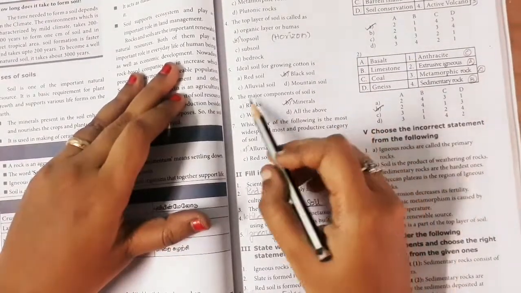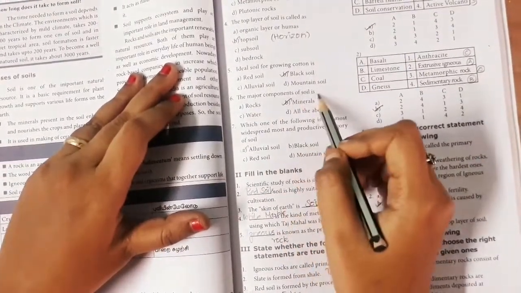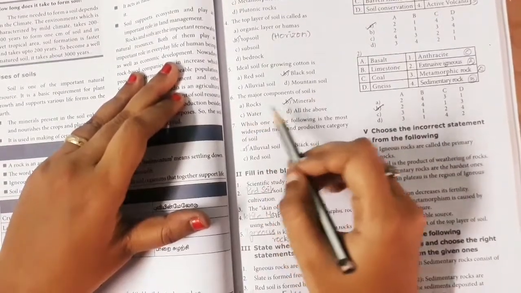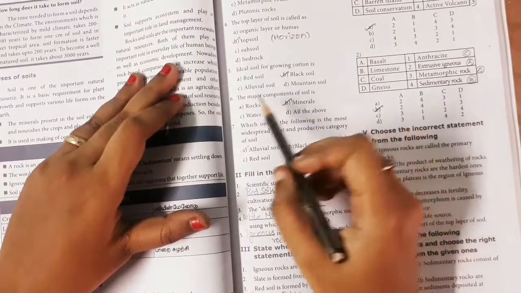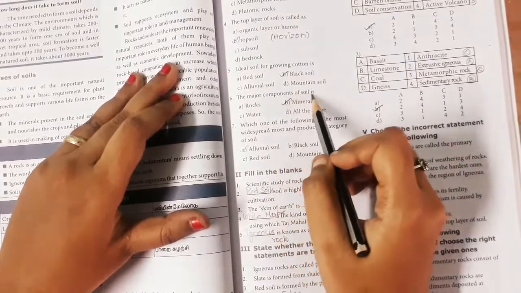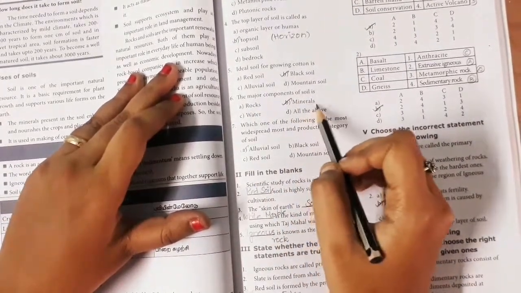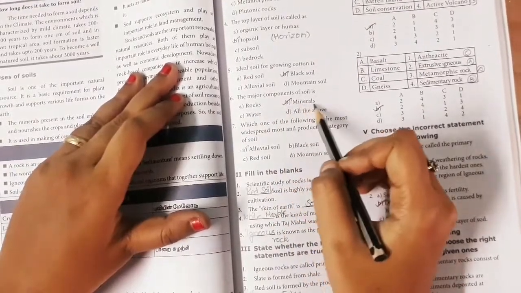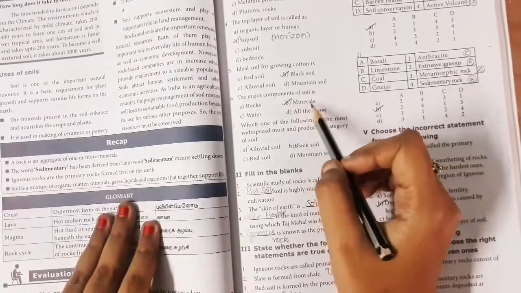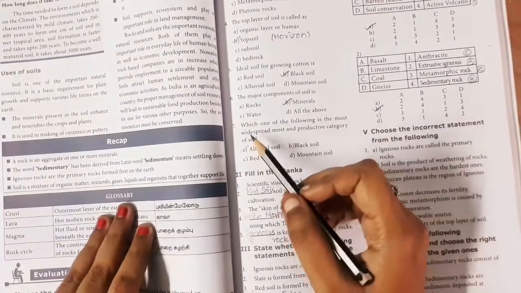Sixth one, the major components of soil is A, rocks, B, minerals, C, water, D, all of the above. The major component of soil is B, minerals. Then the seventh one.